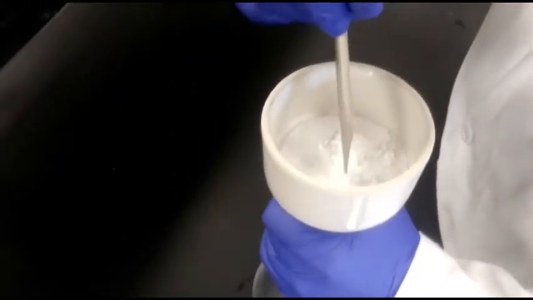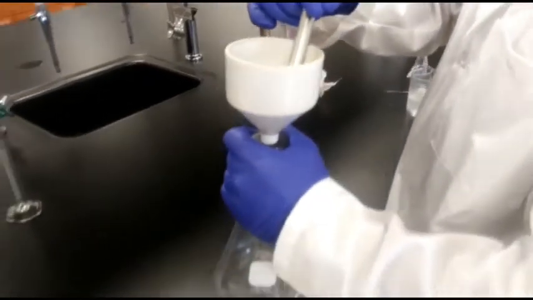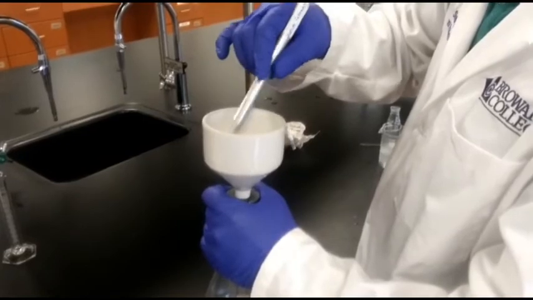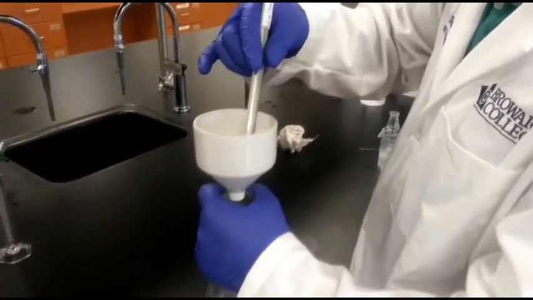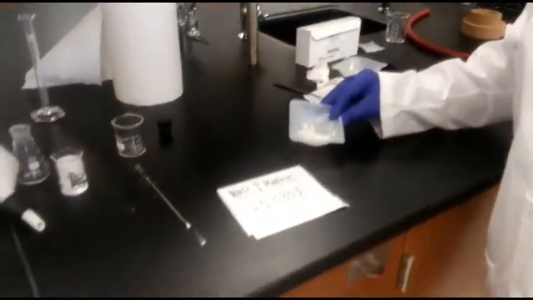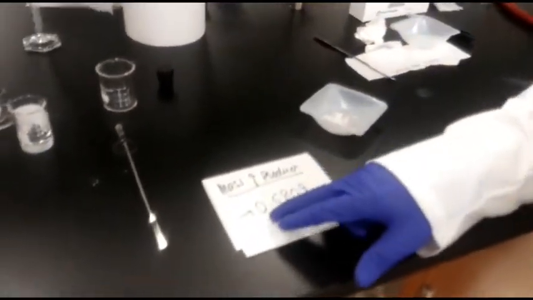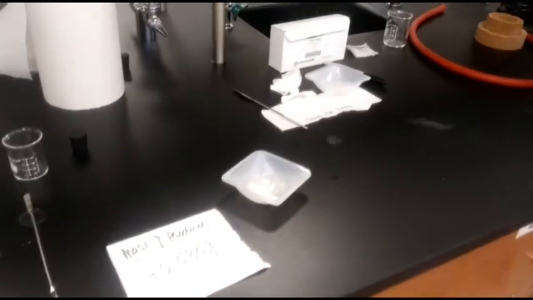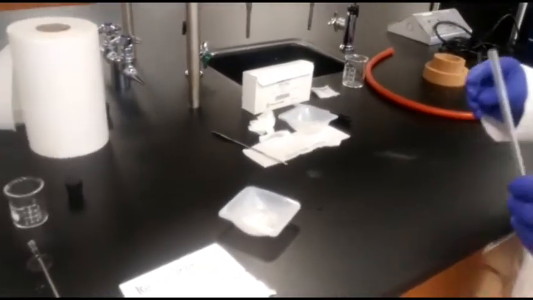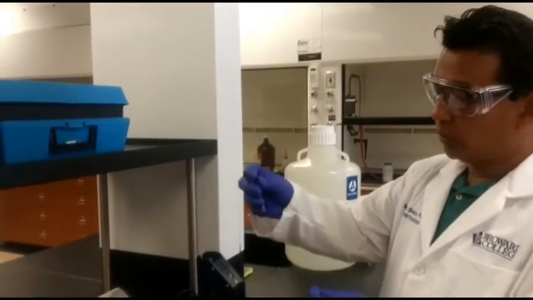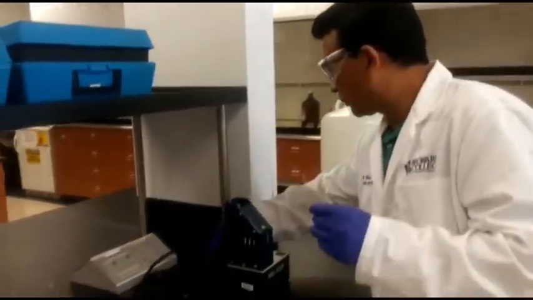Now we will find the mass of the product, and we also will determine the melting point and the IR and NMR of this product. Okay. Here we have got the mass of the product is 0.580 gram. Now we need to determine the melting point of this. So we use this capillary tube to load this substance there. So the capillary tube is loaded with the sample. Now we determine the melting point here.